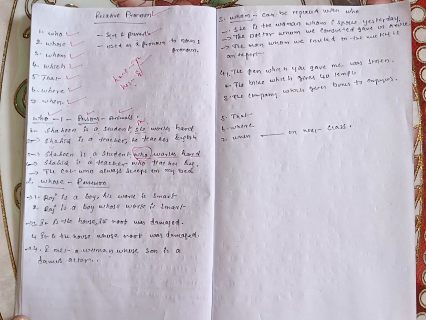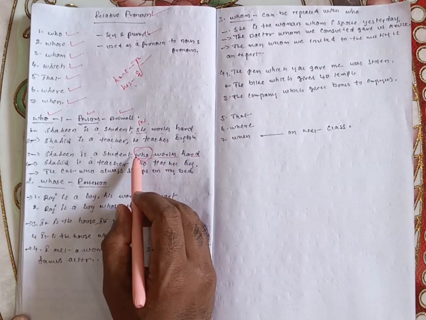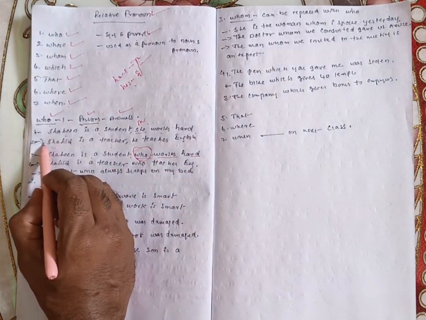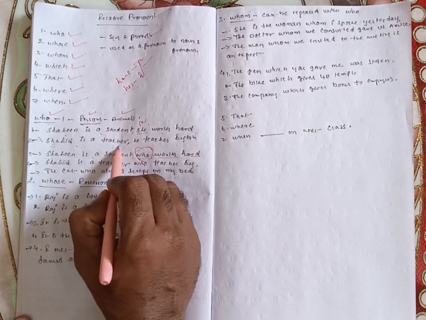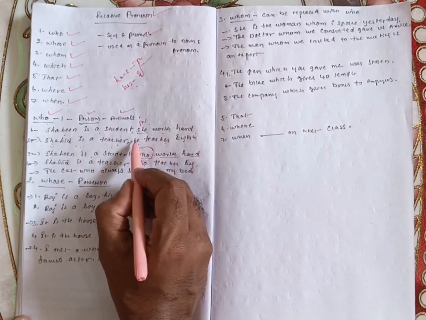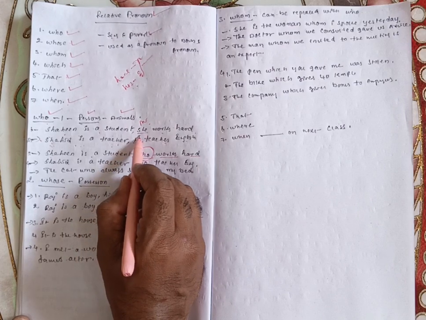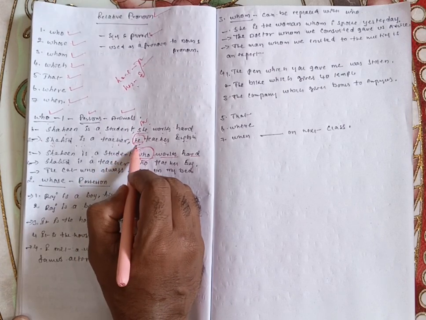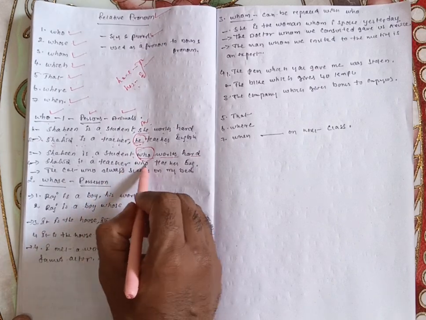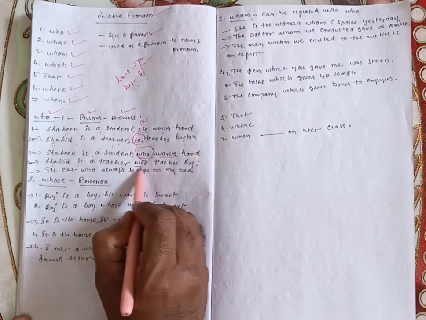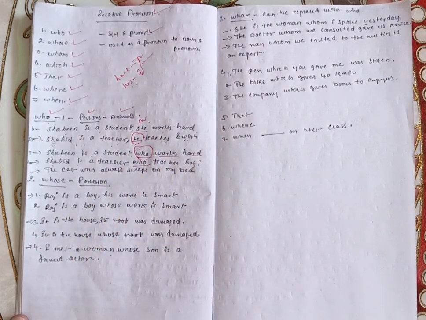Who is a relative pronoun. Concentrate on the second example: Shahid is a teacher. He teaches English. He is the pronoun, so instead of he we can use who: Shahid is a teacher who teaches English. So who is the relative pronoun.